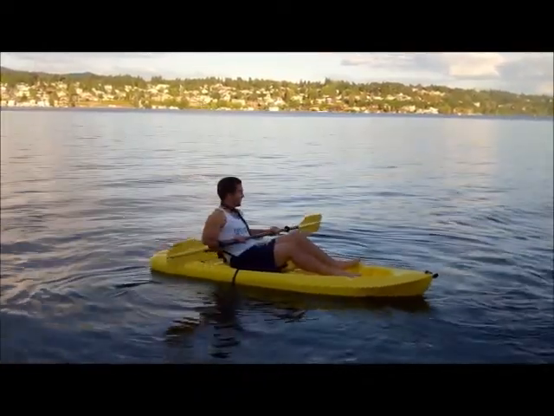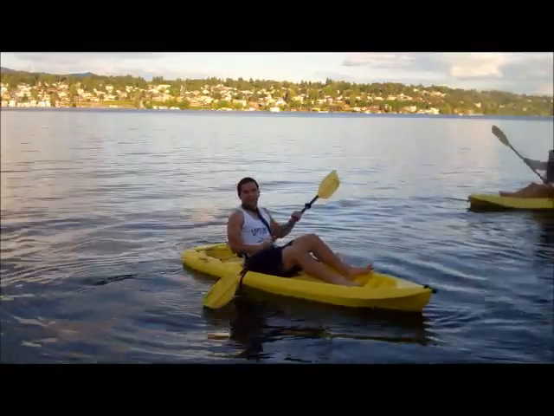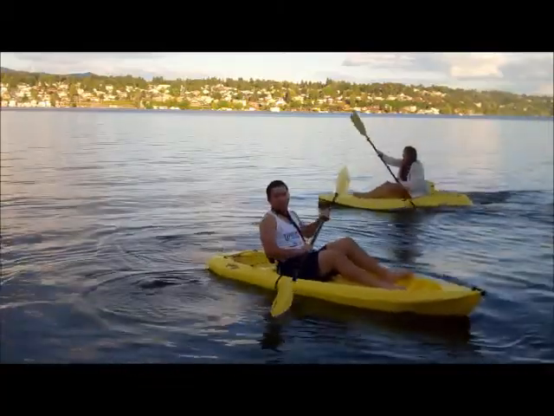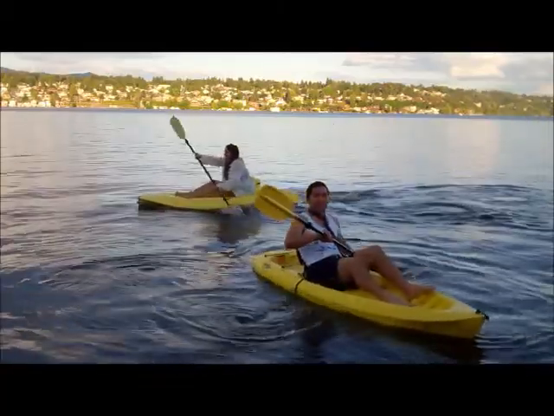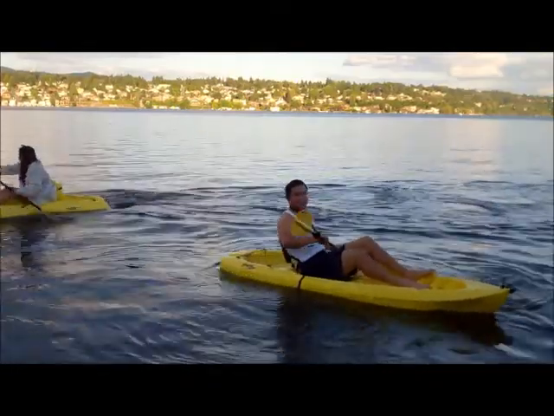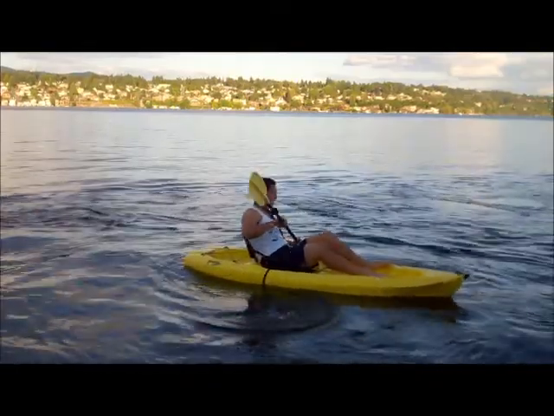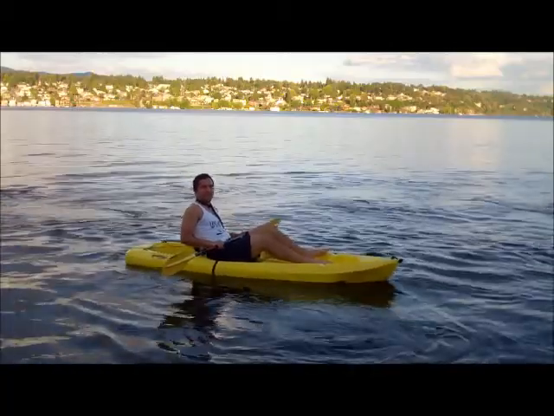May be wondering why I'm on this kayak. Quite frankly, it has nothing to do with today's topic. I just like kayaking. Hopefully I don't get lost at sea.